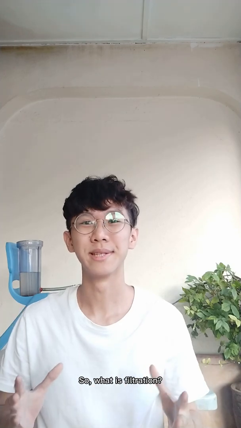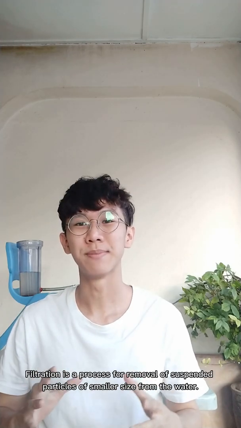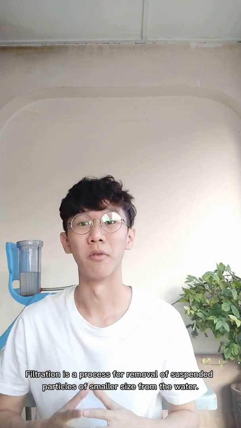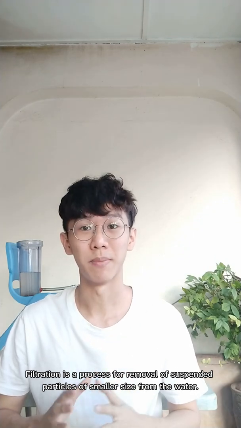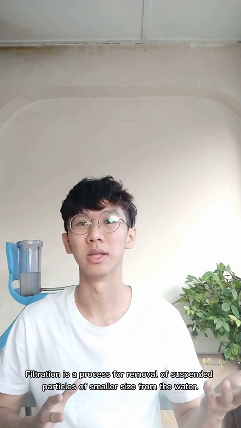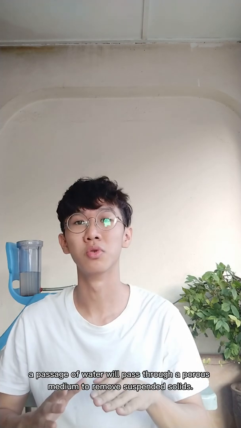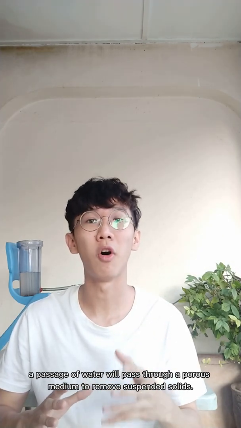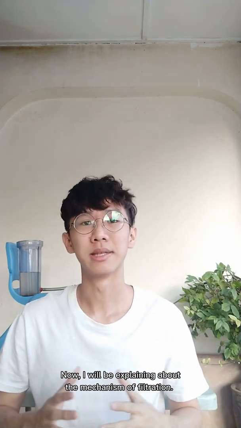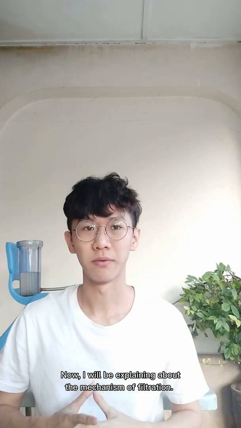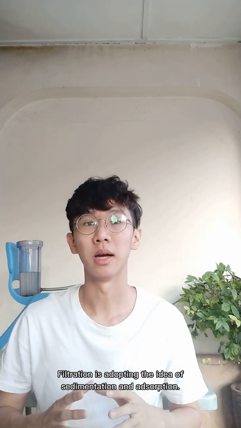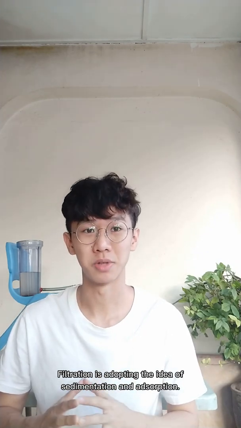What is filtration? Filtration is basically a process of removal of smaller suspended particles from the water. In filtration, water passes through a porous medium to remove all these suspended particles. Now I'm going to explain the mechanisms of filtration. Filtration basically adopts sedimentation and absorption as well.